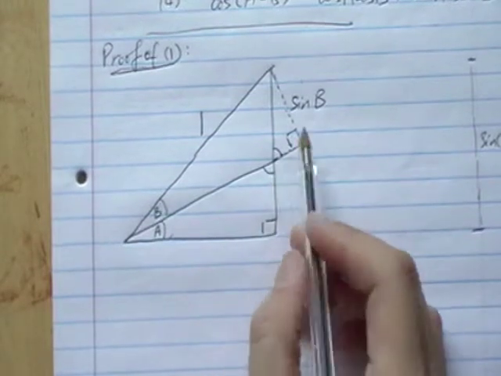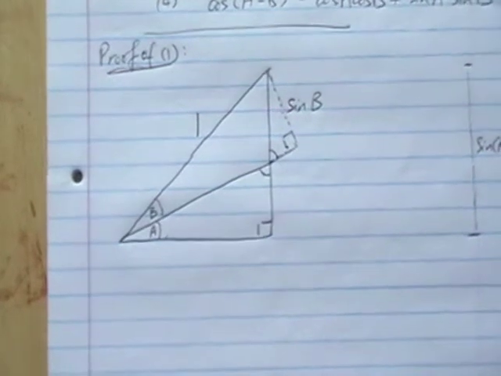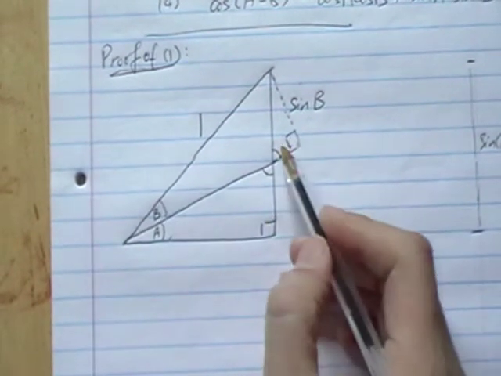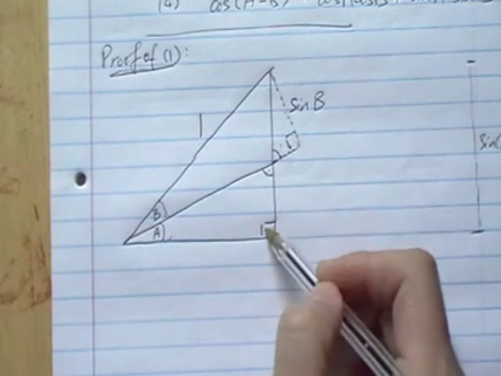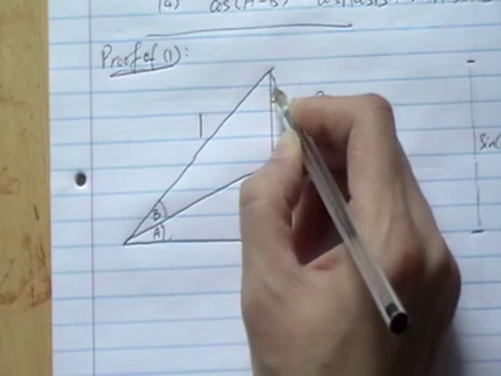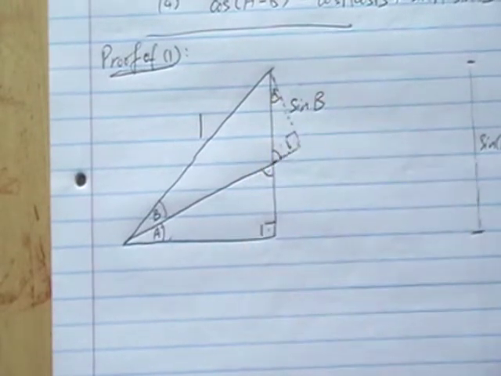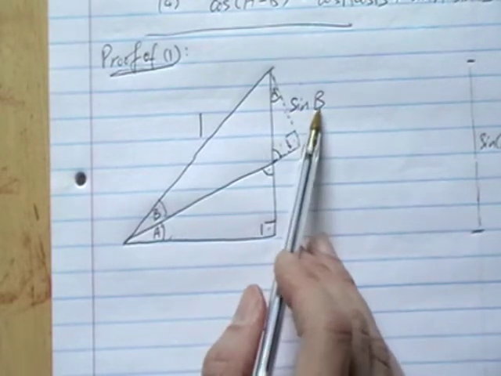Now notice that these two angles are the same, and those two angles are the same, of course, they are right angles. So therefore this angle must be the same as that angle. And that gives us our connection between A and sine B.